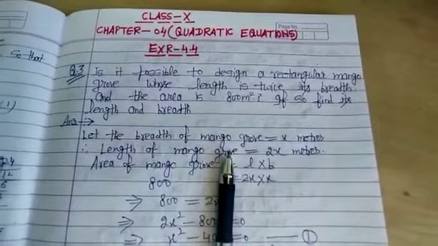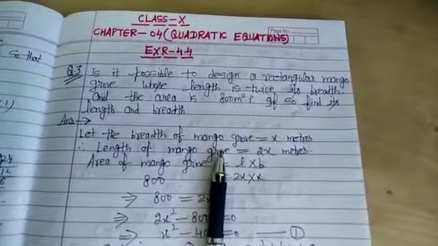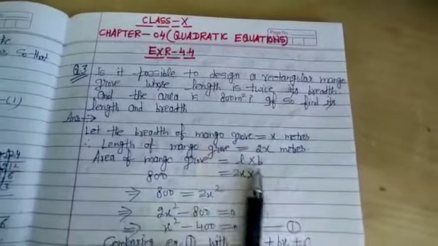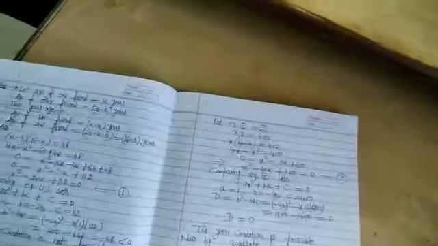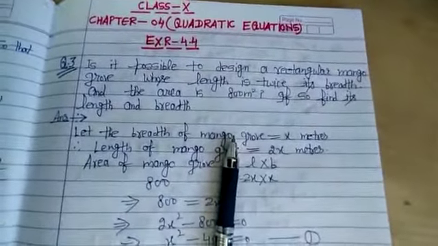Hello friends, I'm here with the class 10 topic quadratic equations, exercise 4.4. In this video, I will discuss question number 3, 4 and 5 of exercise 4.4. So let's start with question number 3.